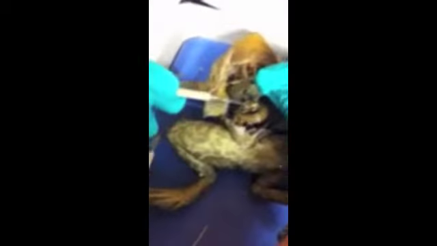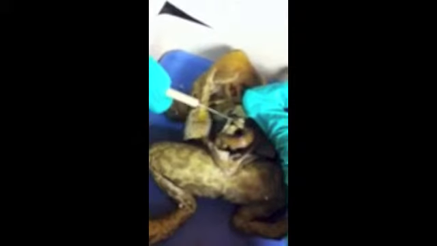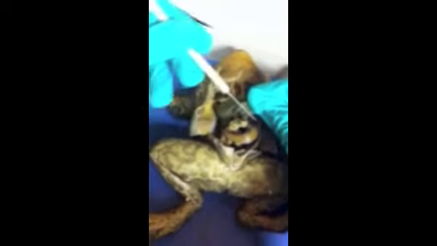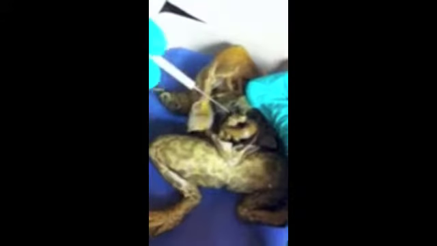The small intestine is actually larger than the large intestine. It comes from the stomach, so here's the stomach, and then it leads into the small intestine, which is right here, and then underneath right here. The small intestine flows into the large intestine.